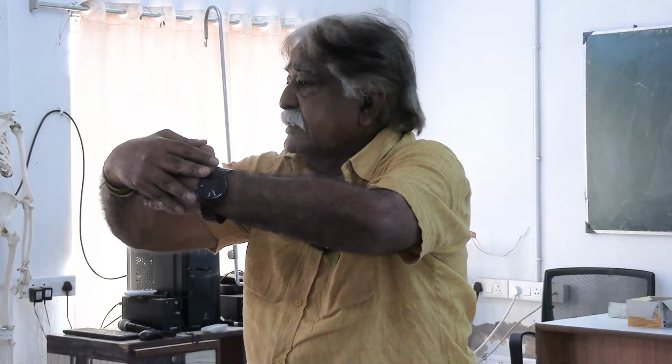And the thoracic cage, now having ribs, having a sternum. These ribs, it is a cage like this, naturally to protect the lungs, the organs.